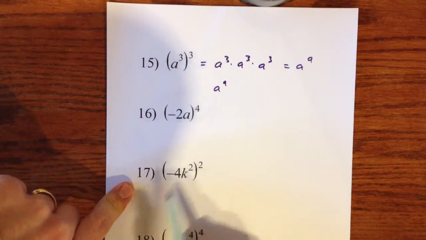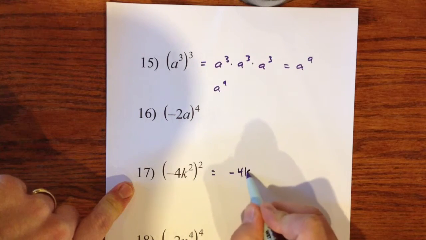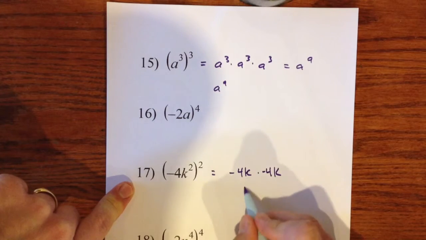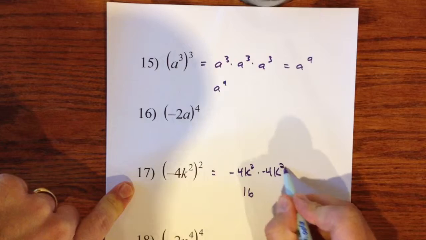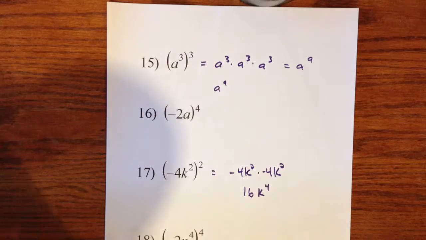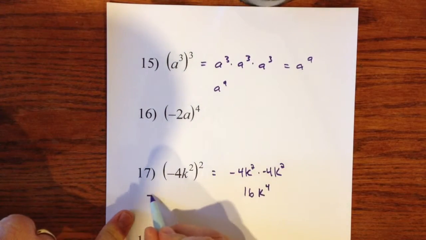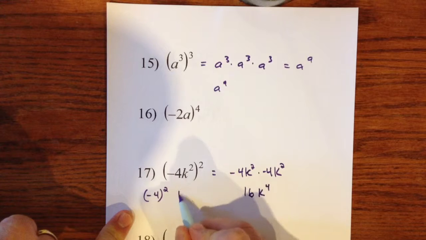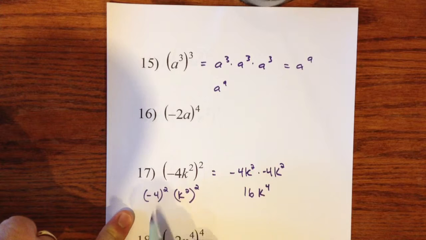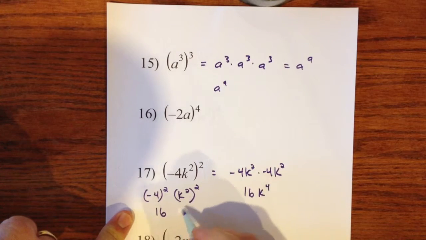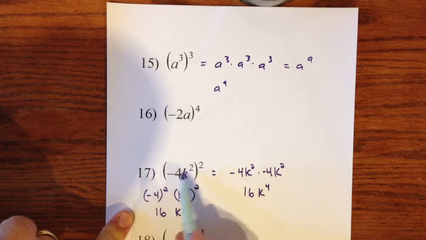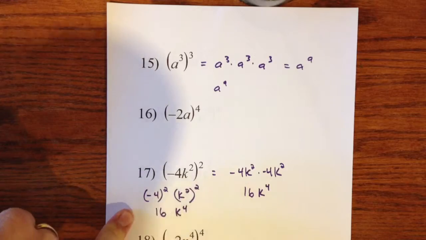And number 15. Again, when something is squared, you multiply it by itself. Right? So -4 times -4 is 16. Sorry, forgot the k squareds. Alright, k squared times k squared is k to the fourth. A way to do a shortcut of that is square everything inside there. So -4 squared and k squared squared. So -4 squared is 16. K squared squared is k to the fourth. So I can get the same exact answer by just squaring every part inside of that parentheses.